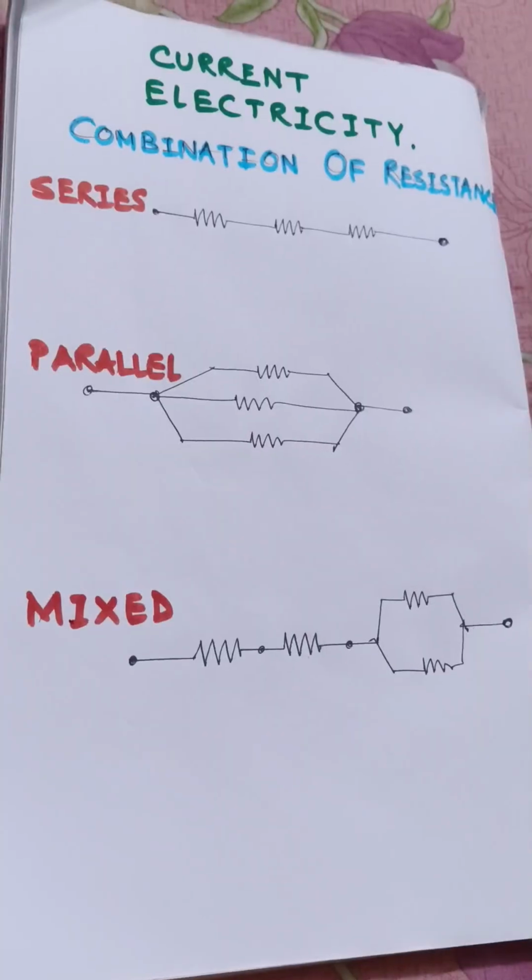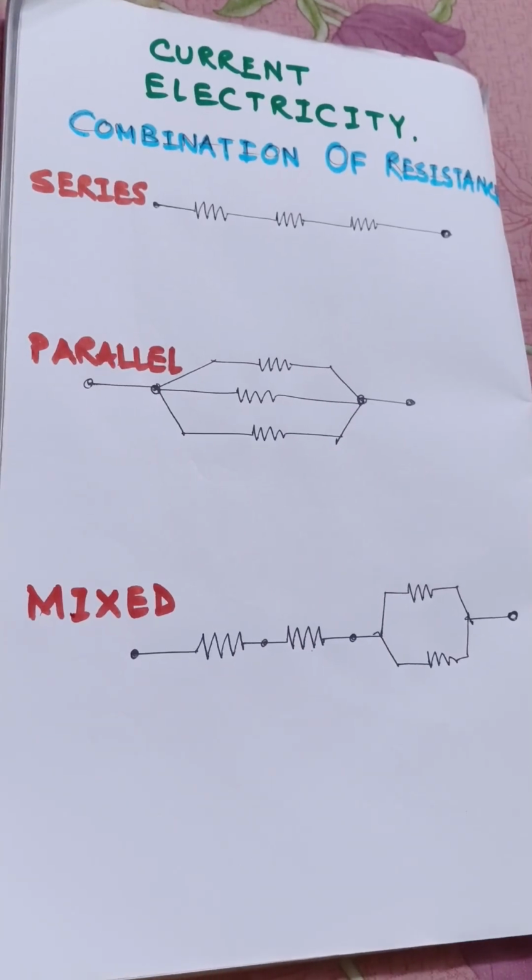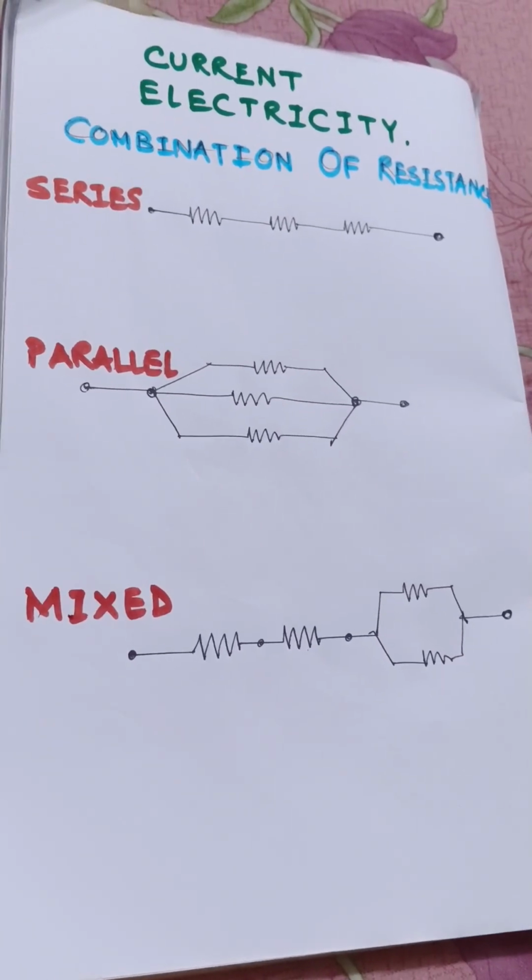Still you people have doubts when it comes to numerical problems in current electricity. Here I am going to cover, in a very short video, the combination of resistances, and then in the upcoming videos after this I am going to help you solve several numerical problems on current electricity. So let's proceed. Here I have drawn three combinations of resistances.